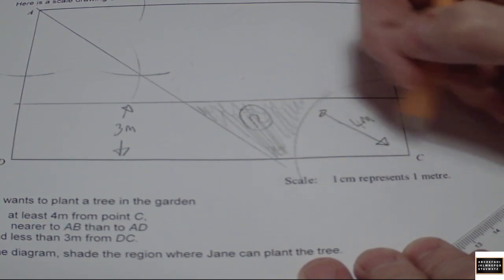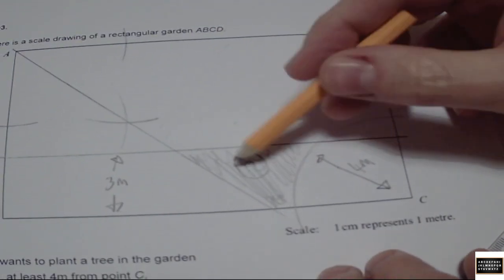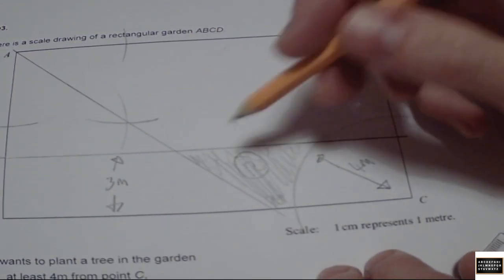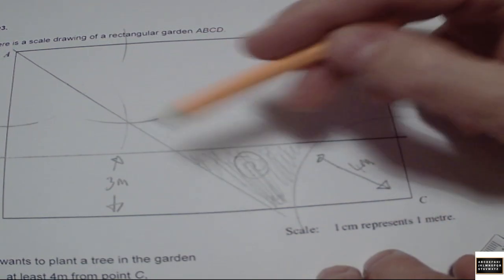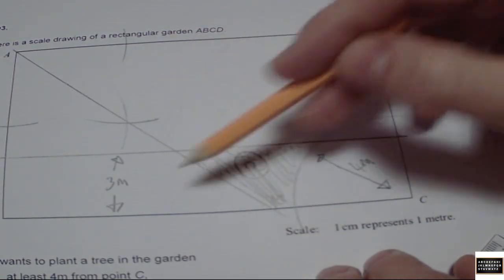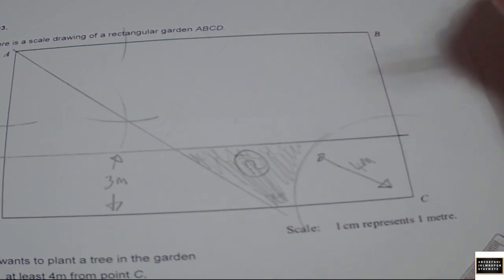It can't be in the circle, because it's got to be at least 4 meters from C. But that's where the region will be, in here. So that's a good demonstration of a loci question, with all the loci being exercised, angle bisector and circles and so on, testing all those sorts of things in one question.